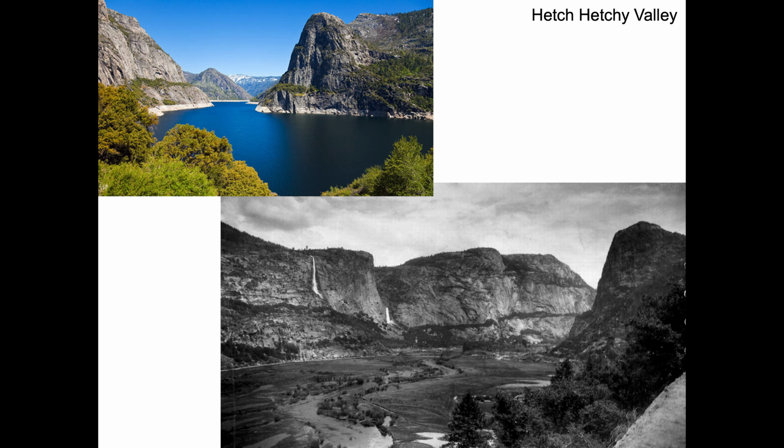Now, you probably haven't heard of this. This is another valley nearby called Hetch Hetchy. It was considered to be as beautiful as Yosemite, but it was close enough to the city of San Francisco that somebody got the idea of plugging it up, filling it with water, and building this.